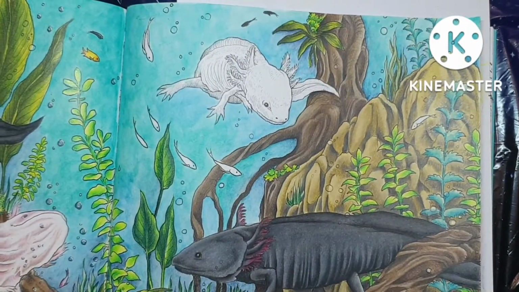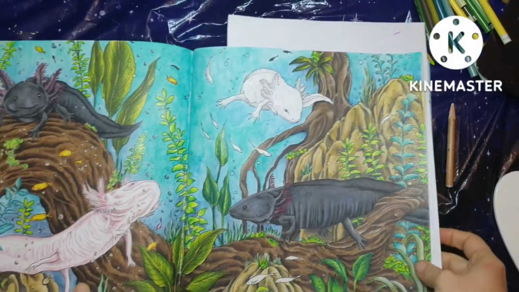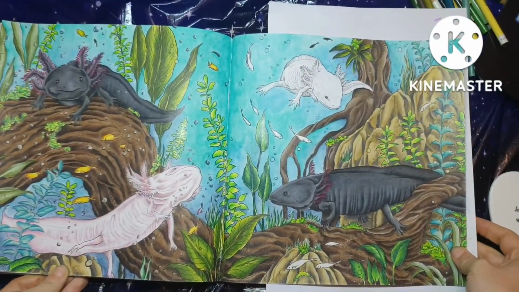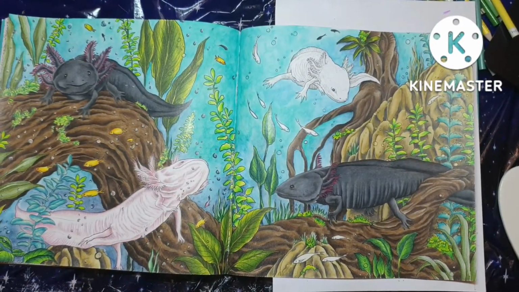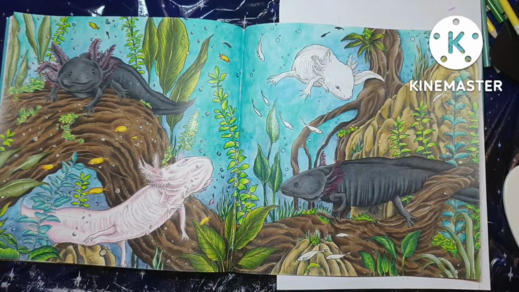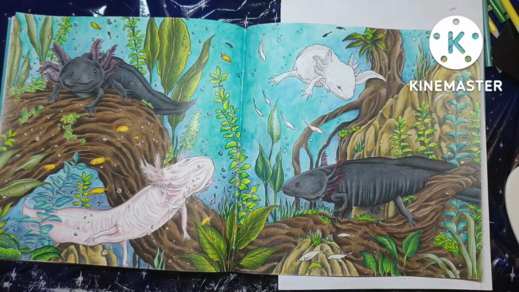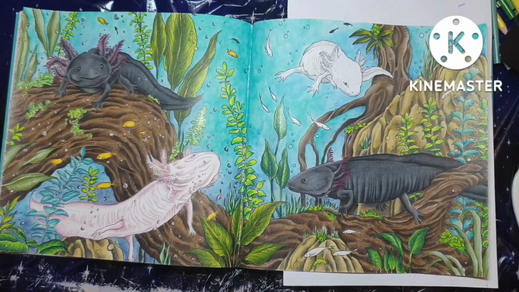If I zoom you out, that is what your page will look like when you have completed all the log, the rock, your black axolotls, and the green plants.